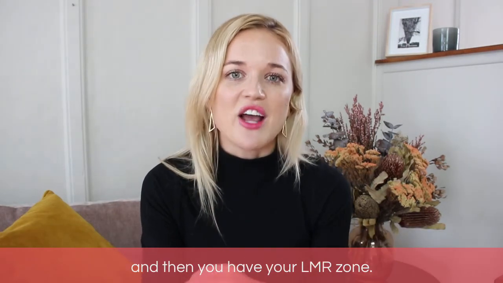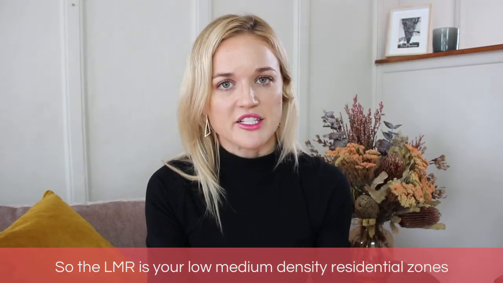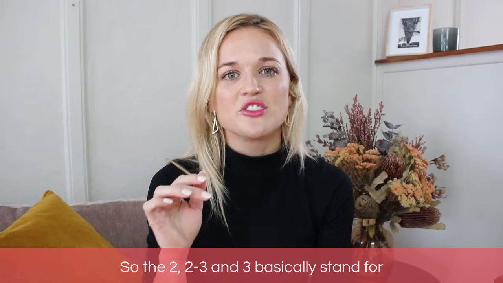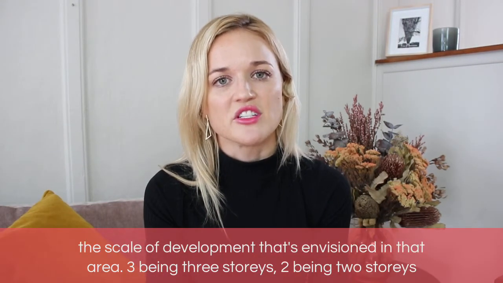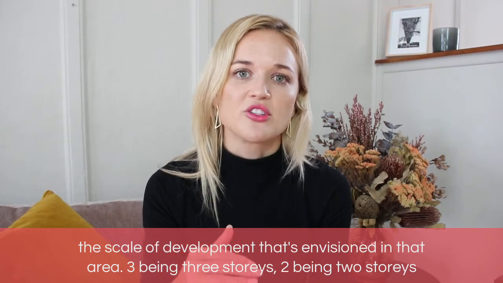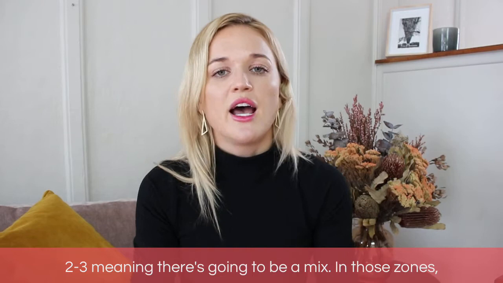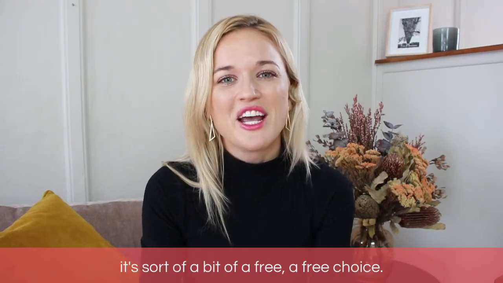And then you have your LMR zone. So the LMR is your low medium density residential zones, and that's split into three different categories again: LMR2, LMR2 to 3, LMR3. And so the 2, 2 to 3 and 3 basically stand for the scale of development that's envisioned in that area. 3 being 3 stories, 2 being 2 stories, 2 to 3 meaning there's going to be a mix.